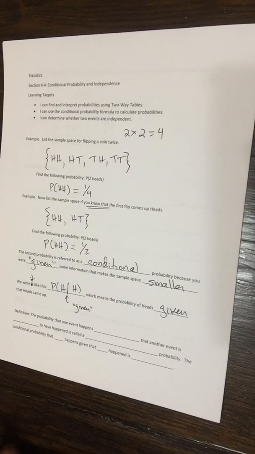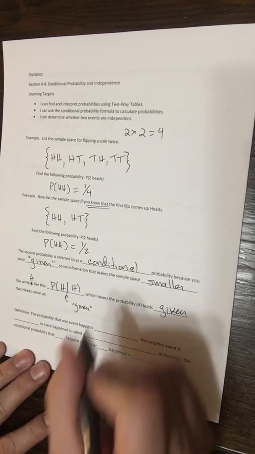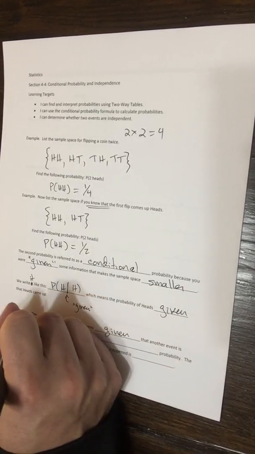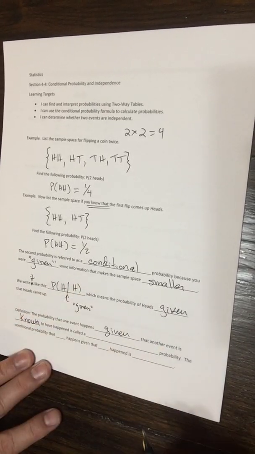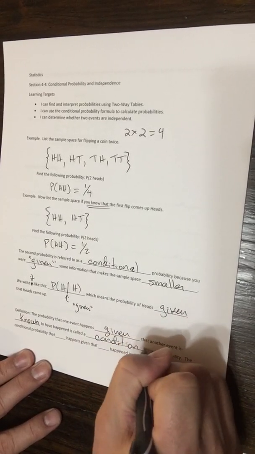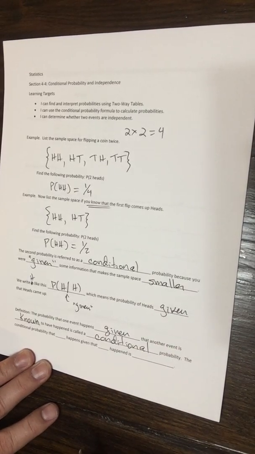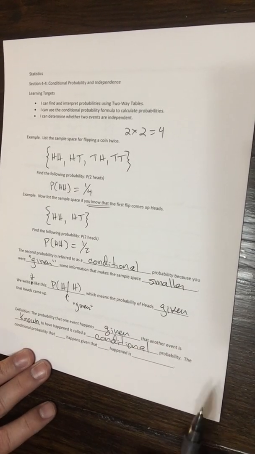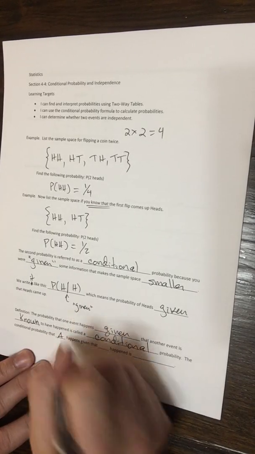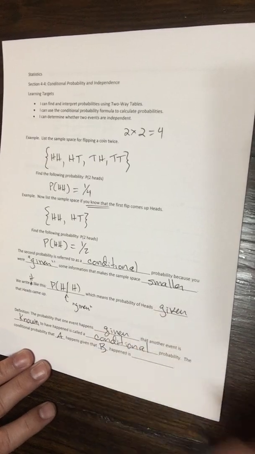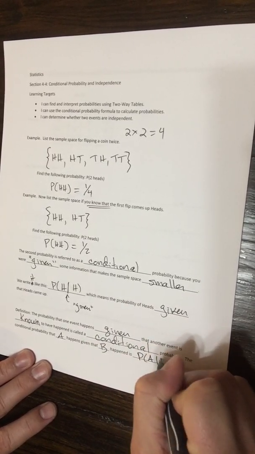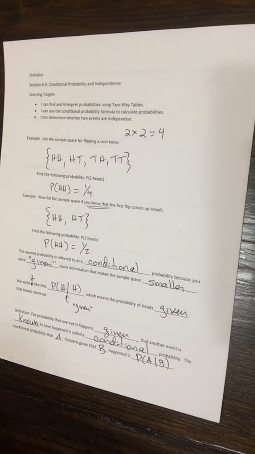Okay? Definition. The probability that one event happens given that another one happened or is known to have happened, that's called a conditional probability. So here's your definition for it. The probability that one event happens given the fact that another one is known to have happened is called a conditional probability. The conditional probability that A happens given that B happens goes like this. The probability of A given B. That's the notation for it.